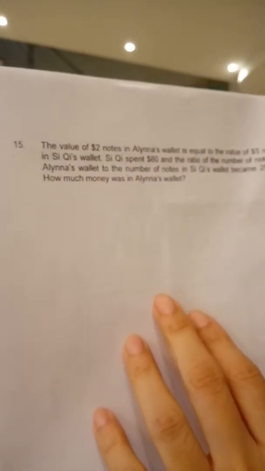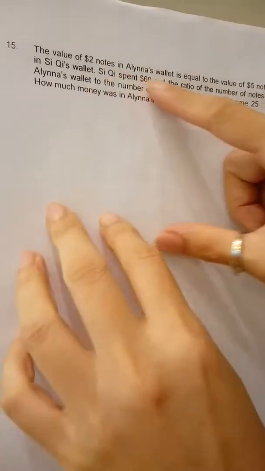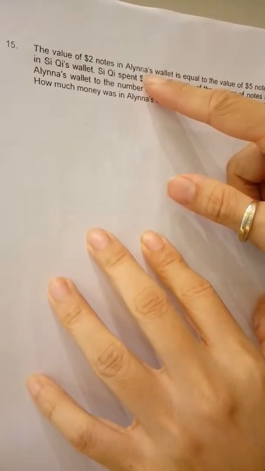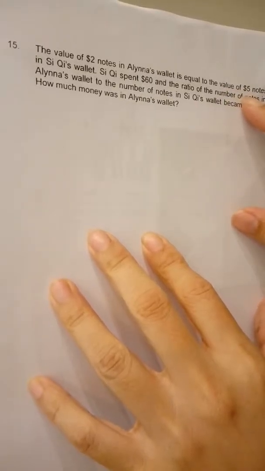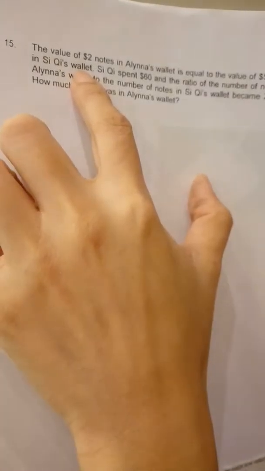Okay, we'll go straight to question 15. The value of $2 notes in Elna's wallet is equal to the value of $5 notes in Siqi's wallet.